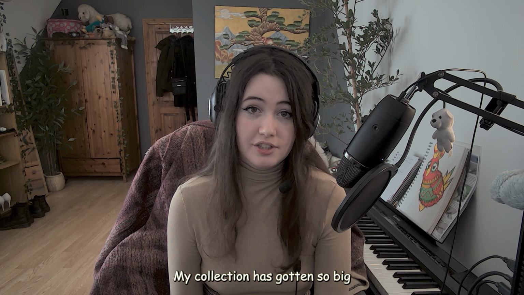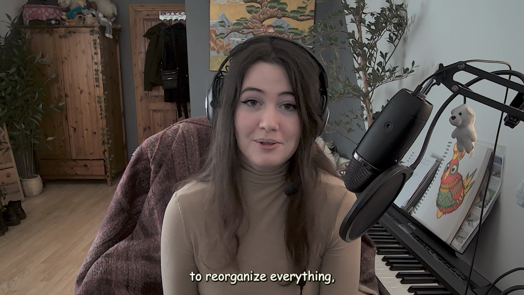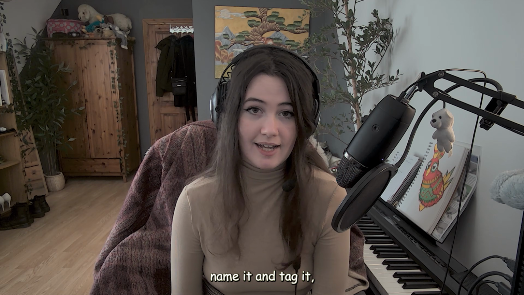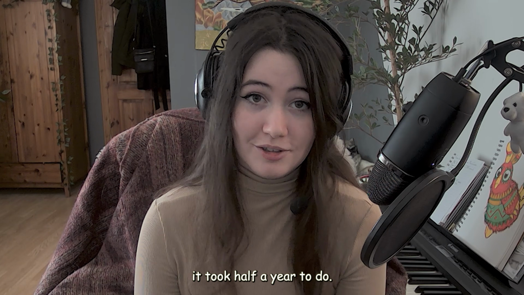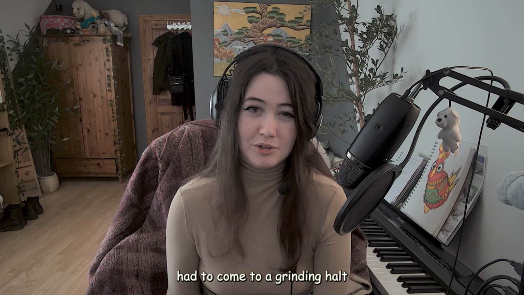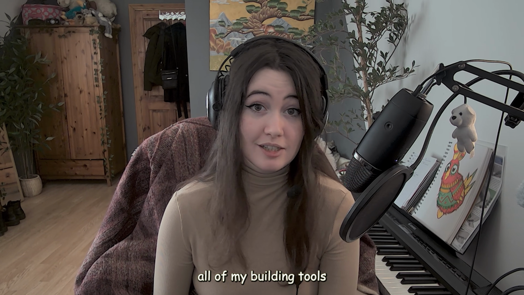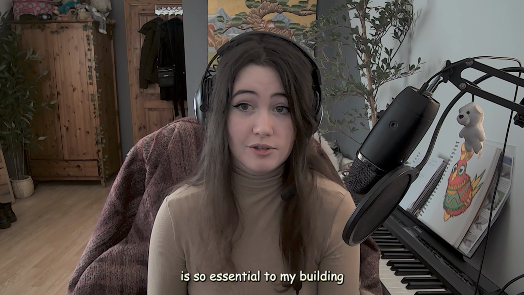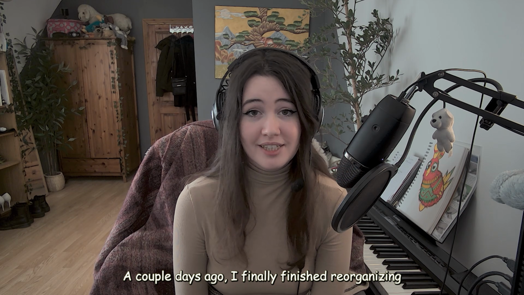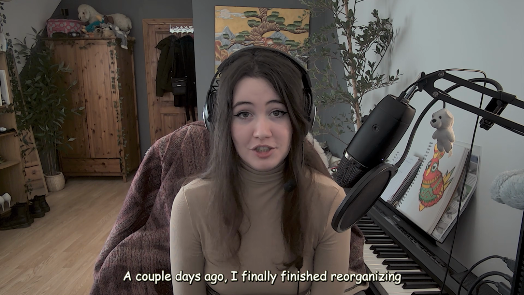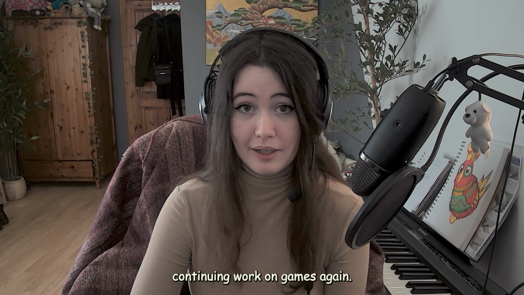My collection has gotten so big that when I decided to reorganize everything, name it and tag it, organize it into a new studio, it took half a year to do. All game development had to come to a grinding halt because the studio where I store all of my building tools is so essential to my building that if it's under maintenance, everything stops. A couple days ago, I finally finished reorganizing that studio, and I have started continuing work on games again.